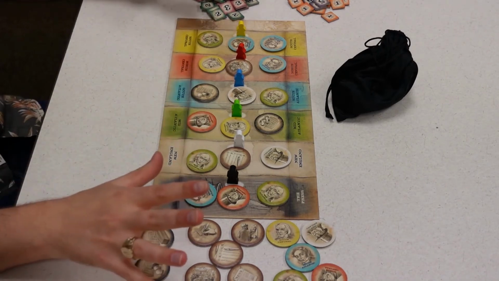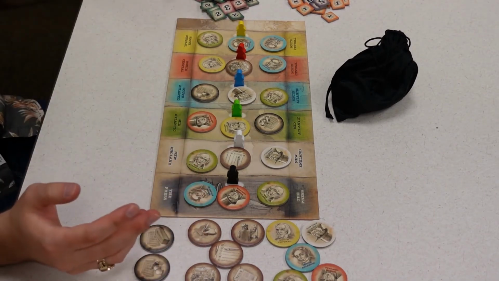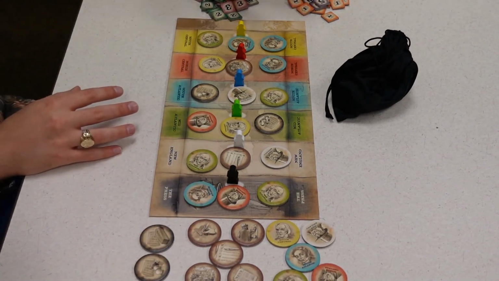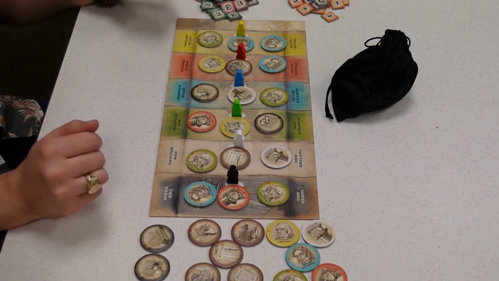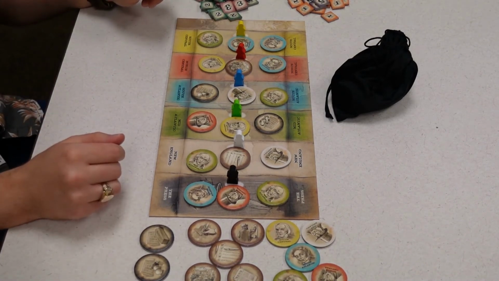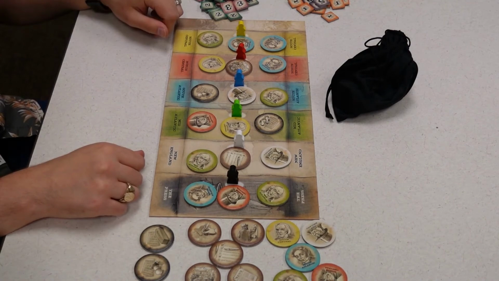You play this in 4 rounds. At the end of the 4th round, you count up whoever has the most votes, and whoever has that is the winner of the 1828 election. So that is the basic rules for Revolution of 1828. There's a bit more stuff that you can read in the rules. It's very historically based, and I think that's what makes it fun for people.